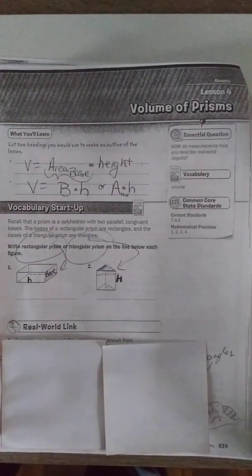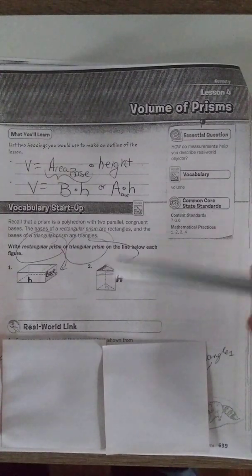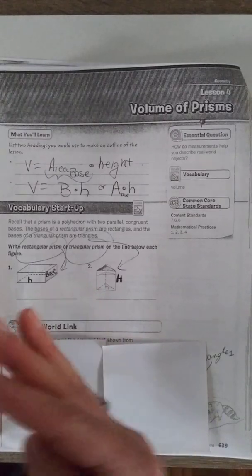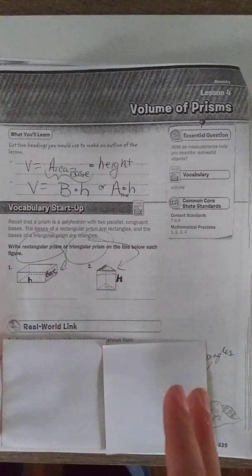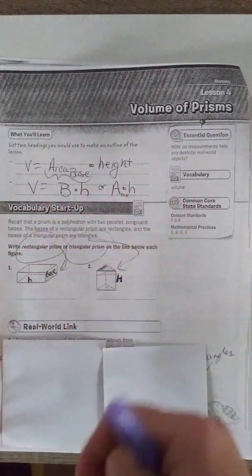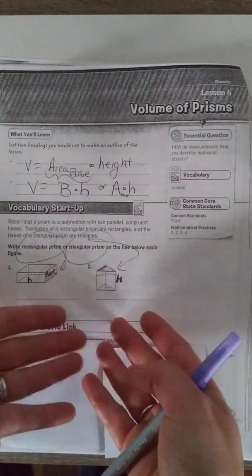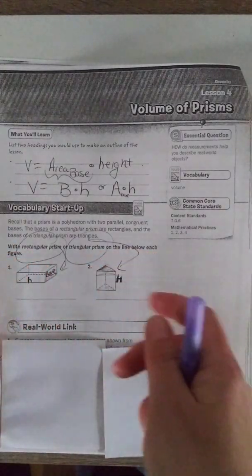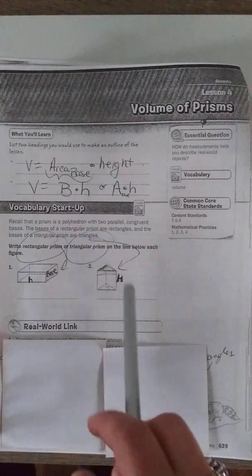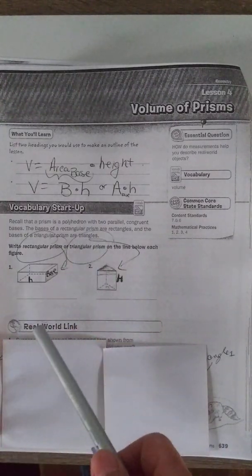So this is the section on volume of prisms. Prisms are made from the shapes that you know, and then their height is perpendicular to the bottom, nothing slanted. So if I took a rectangle and popped it straight up from the ground, it would look like that. If I took a triangle and pulled it up from the ground and stretched it out, it would make a triangular prism.